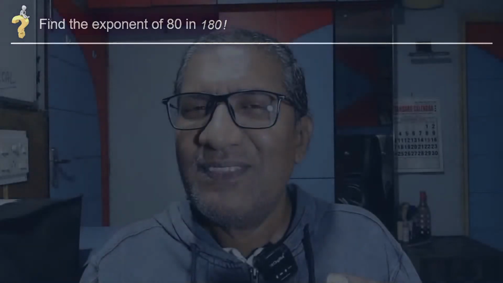Now, in this question they have said find the exponent of 80 in 180 factorial. Have you seen the question? How will we find out what is the exponent of 80? Big question. Because 80 is a composite number, it's not a prime number. So when 180 factorial is factorized, by prime factorization, we will get the prime values. Prime digits we will get. So we will never ever get 80. So how to get the exponent of 80?